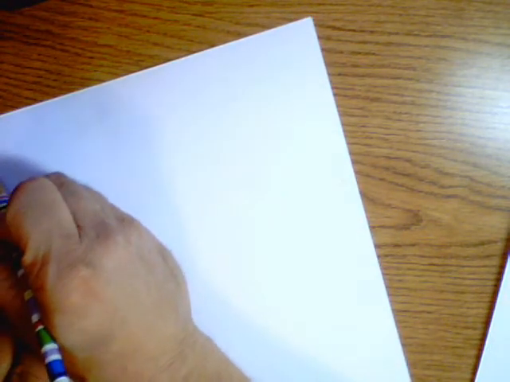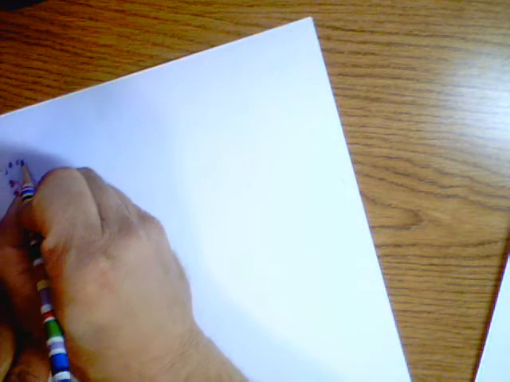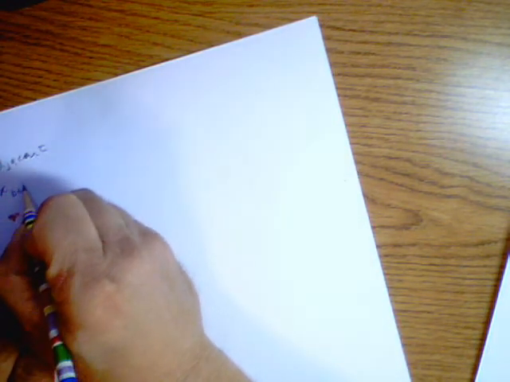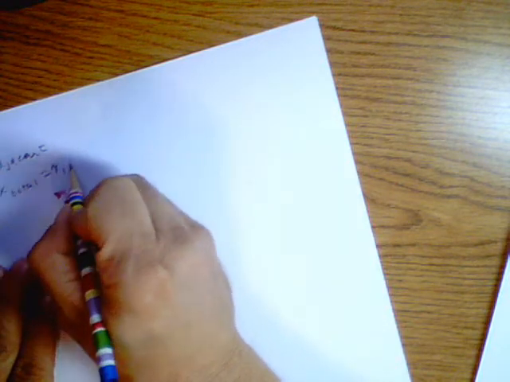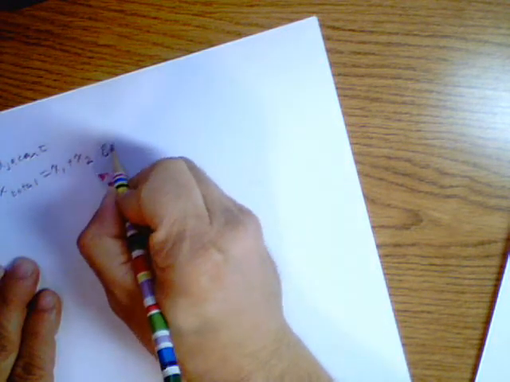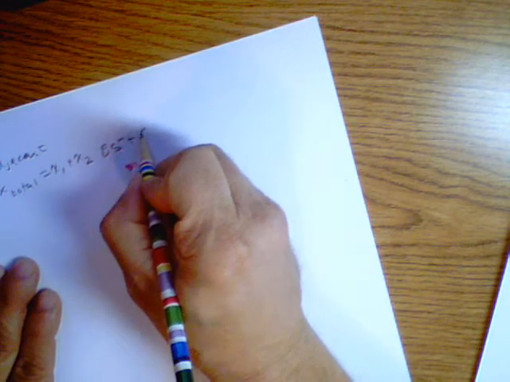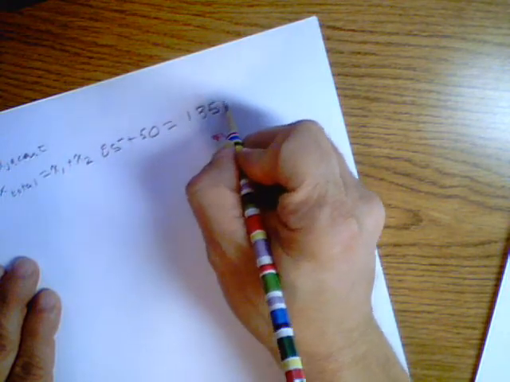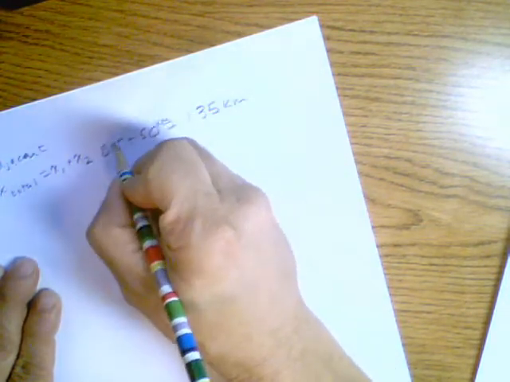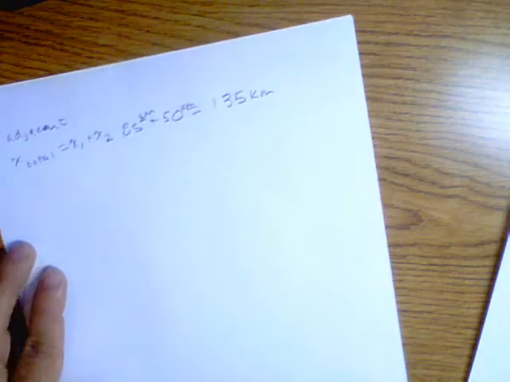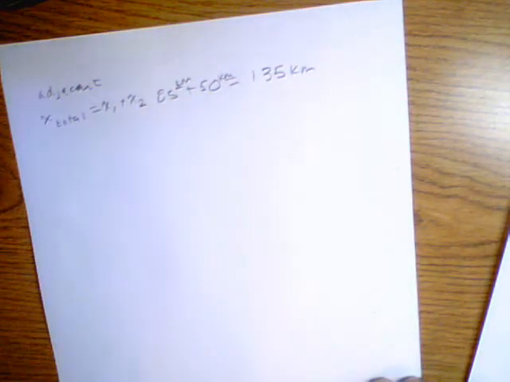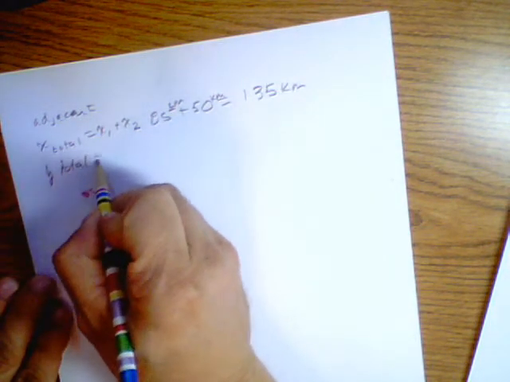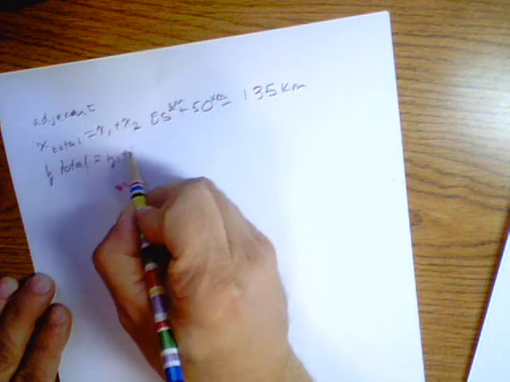So the adjacent side is going to be x total, which is x1 plus x2, and that's 85 plus 50, or 135 kilometers. I should practice what I preach and give my units. Alright, so y total is y1 plus y2.